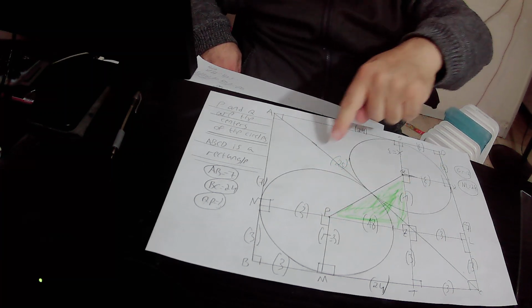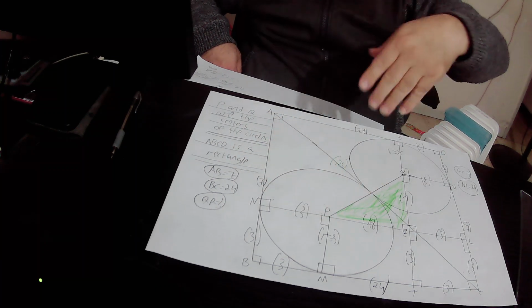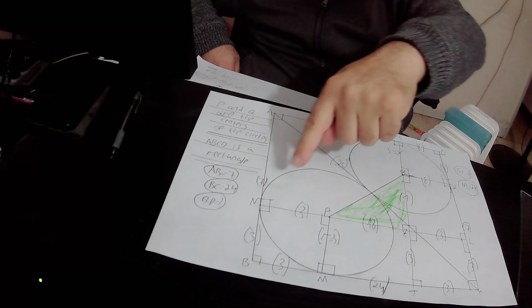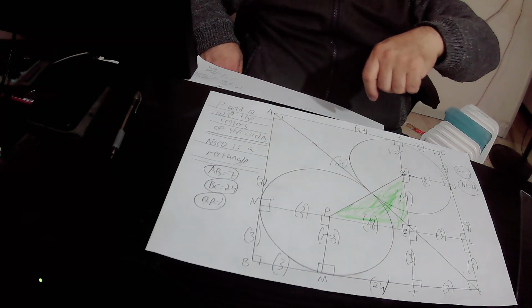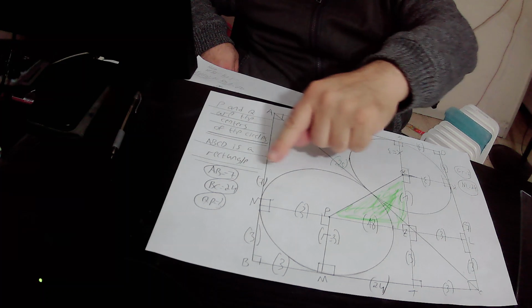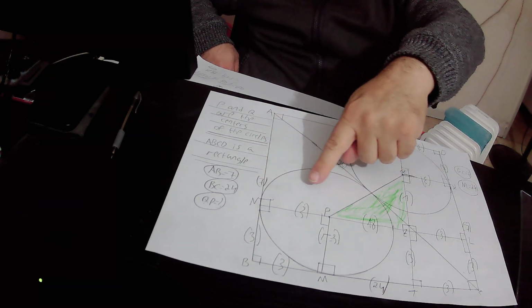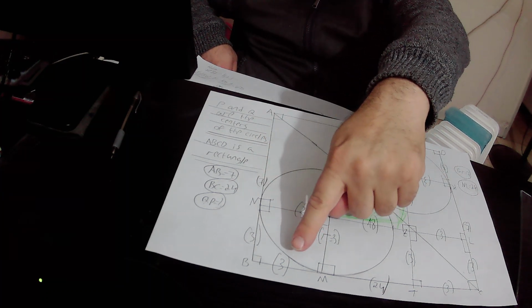So inside quadrilateral PNBM, we have 4 right angles, therefore we can relate to this quadrilateral PNBM as a rectangle. And we also know that the opposite sides of a rectangle are equal to each other, that is to say PN equals BM. But PN is 3, therefore BM must also be equal to 3.